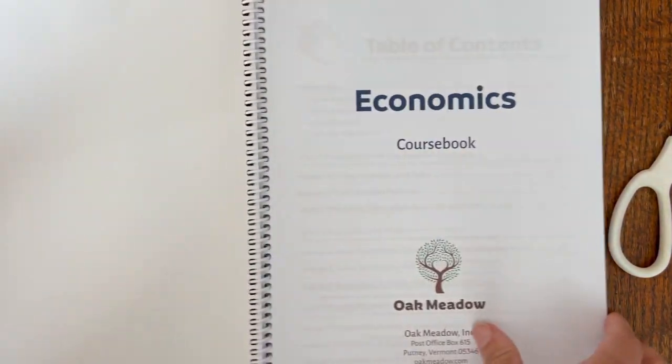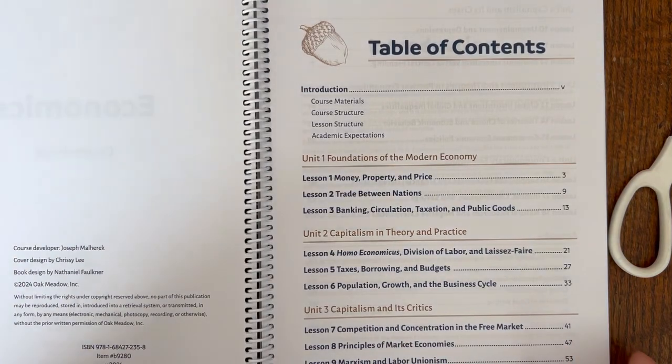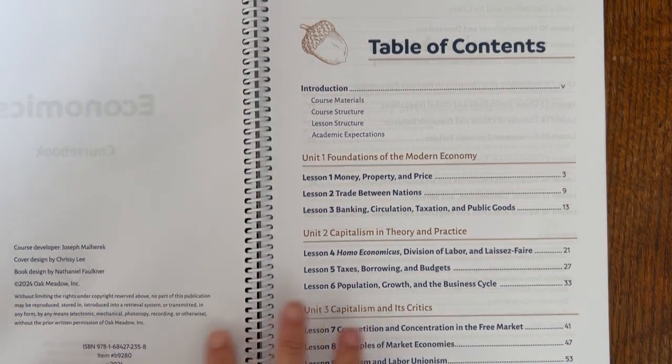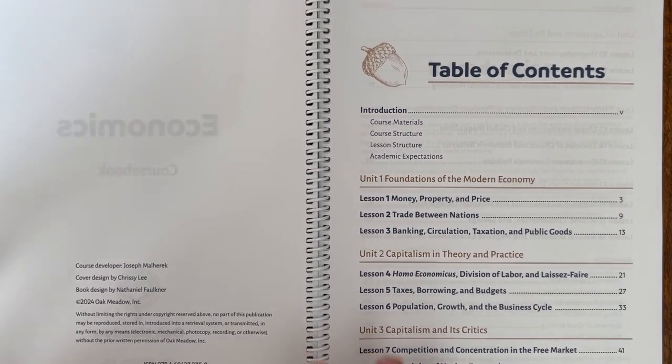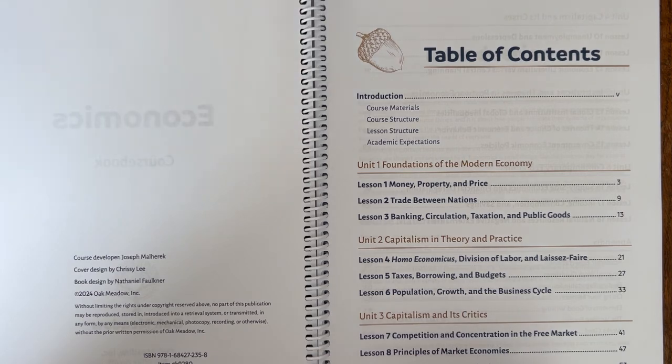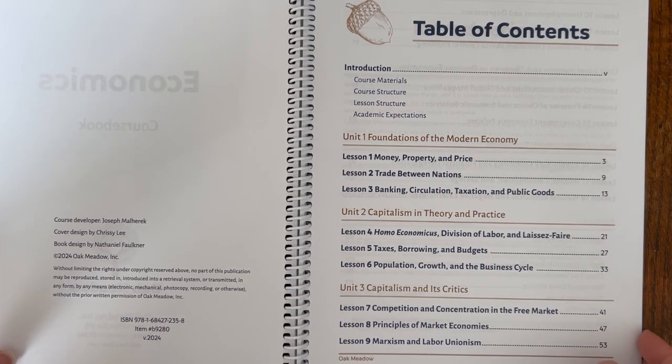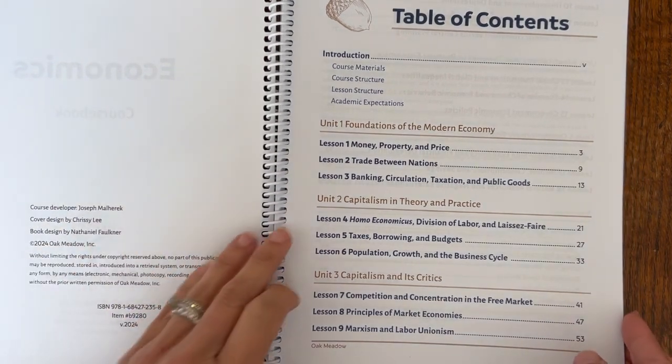And I have been searching for an economics option for a while. We do have some other materials, but I've been trying to find something that's not politically based. Of course, economics is inherently political, but I wanted something more objective rather than biased. So I think that this fits the bill, based on looking at the sample that's available online.